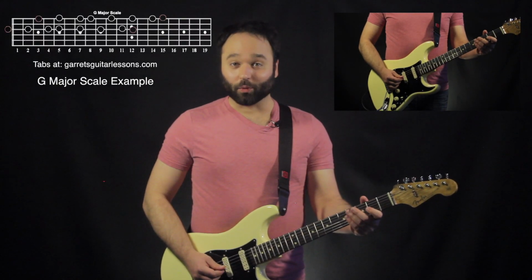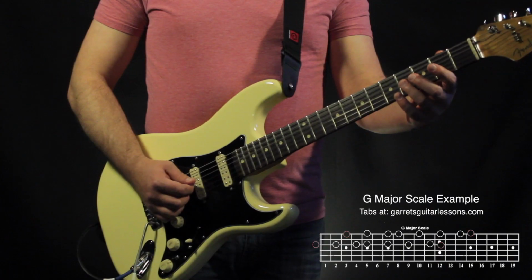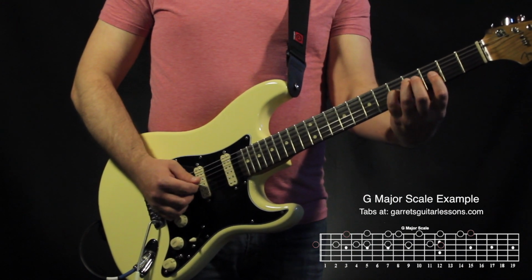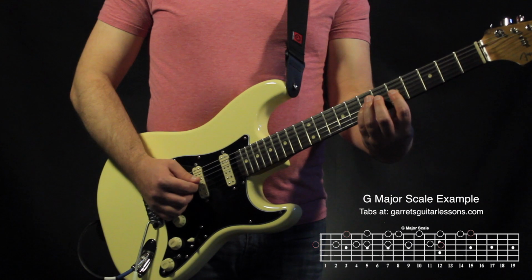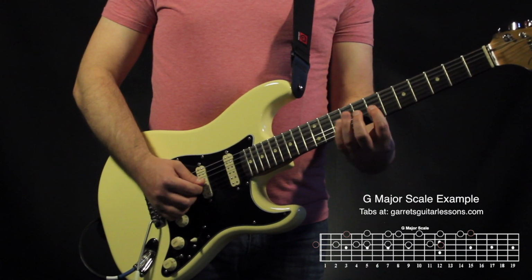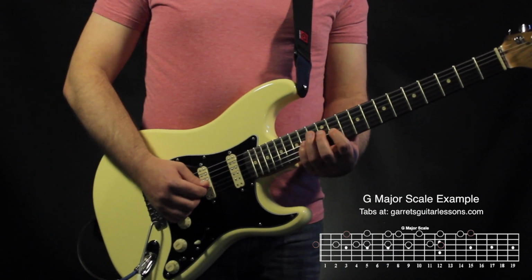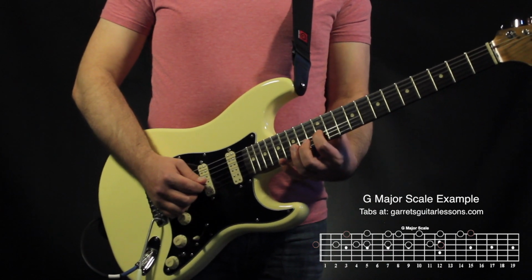Or I can do it open, which is going to be on the third string, fourth, second, fifth, fourth, seventh, fifth, ninth, 7th, 11th, 9th, 12th, 11th, 14th, and then end on that 12th fret right there. So there we go.